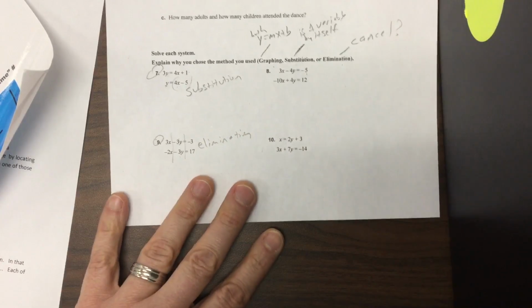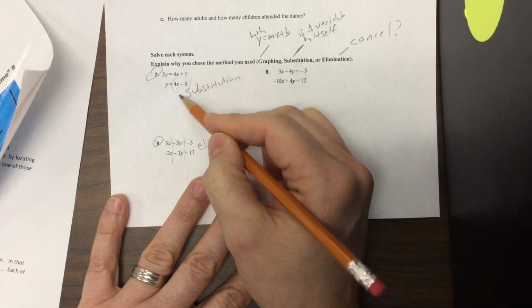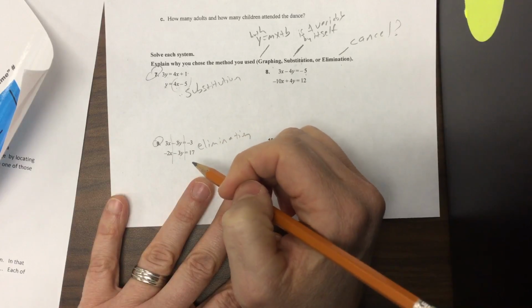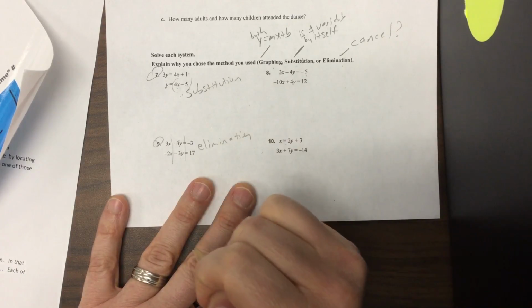Okay? Now you guys have had enough practice of actually solving for these and getting the answer in several ways, including in the calculator. So I'll leave that part up to you guys.